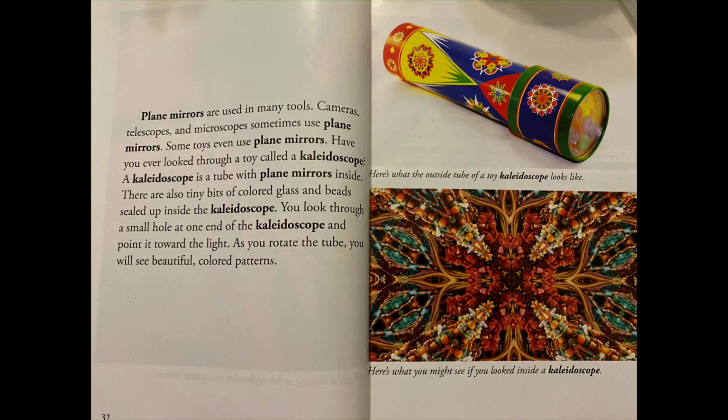Have you ever looked through a toy called a kaleidoscope? A kaleidoscope is a tube with plain mirrors inside. There are also tiny bits of colored glass and beads sealed up inside the kaleidoscope. You look through a small hole at one end of the kaleidoscope and point it towards the light. As you rotate the tube, you will see beautiful colored patterns.